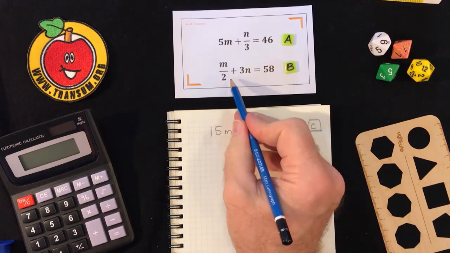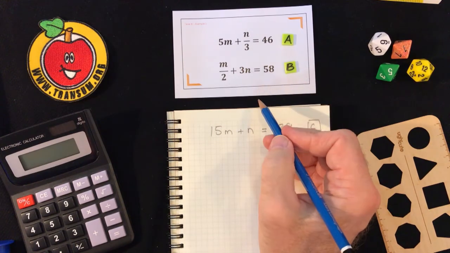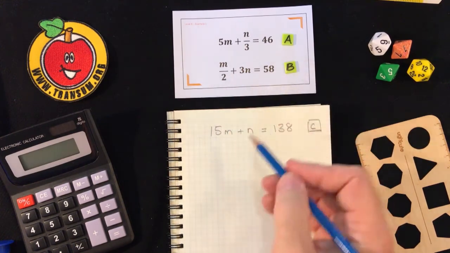And to get rid of the fractions in the second equation, we'll multiply through by 2.